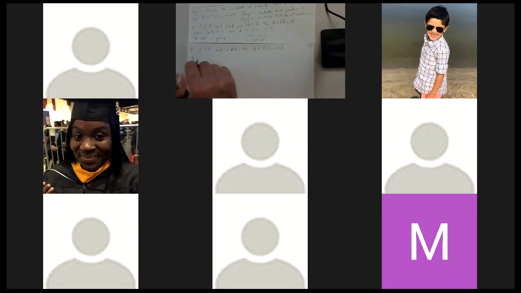So the number of sets in group 2 is the number of ways you can choose from a set of n minus 1 elements a subset with exactly k elements.